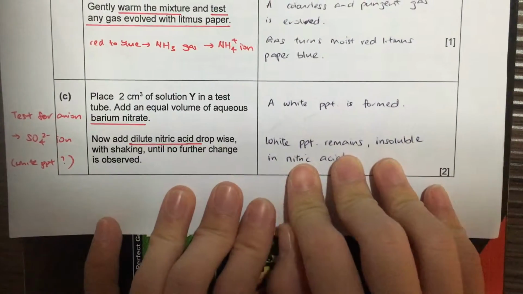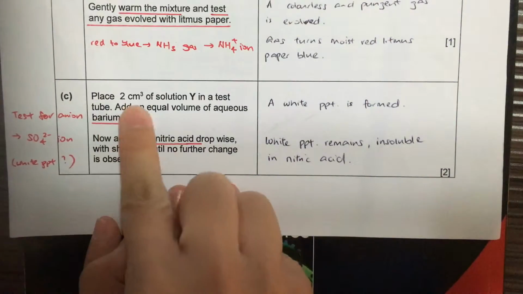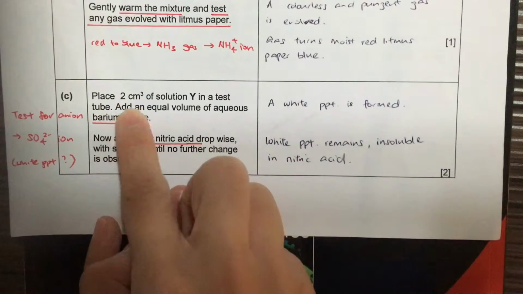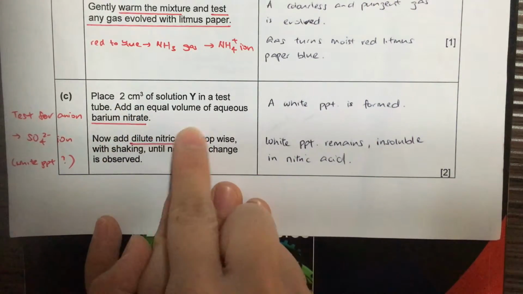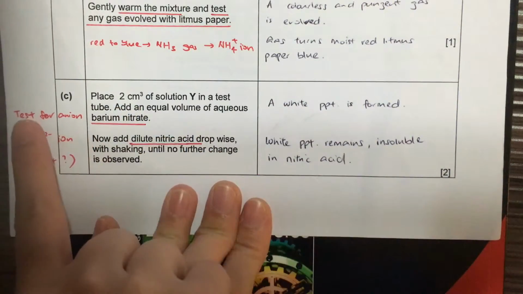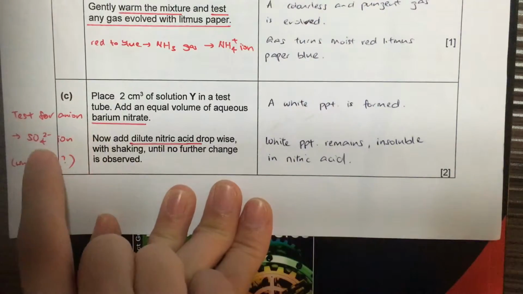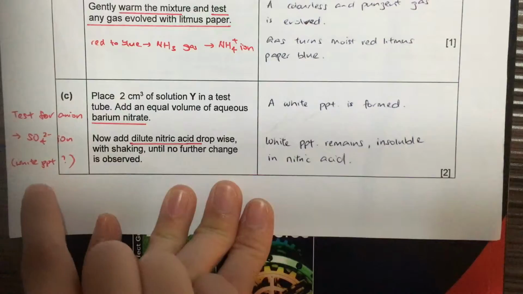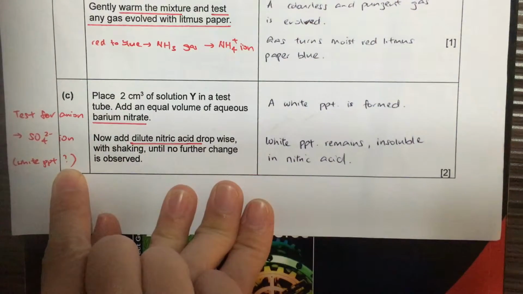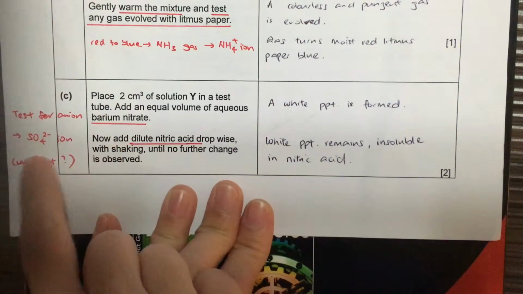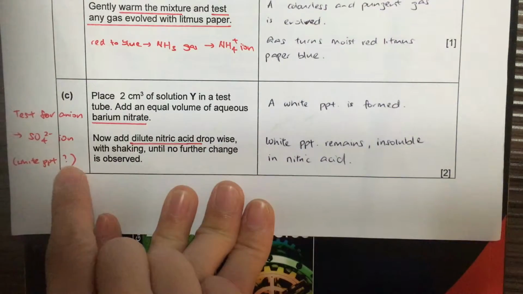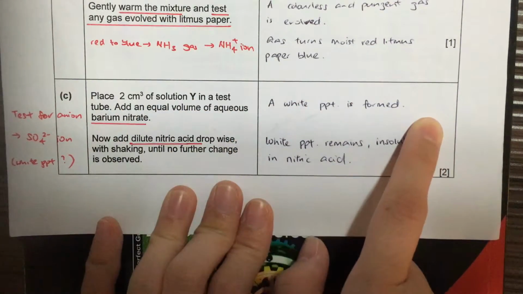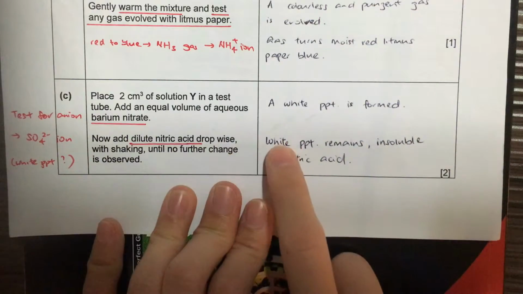For the next part, part C, this is a test for anion. This test for anion is the sulfate ion because of barium nitrate and nitric acid. If sulfate ion is present, we would get a white precipitate known as barium sulfate, because barium sulfate is an insoluble salt. So yes, we saw a white precipitate.